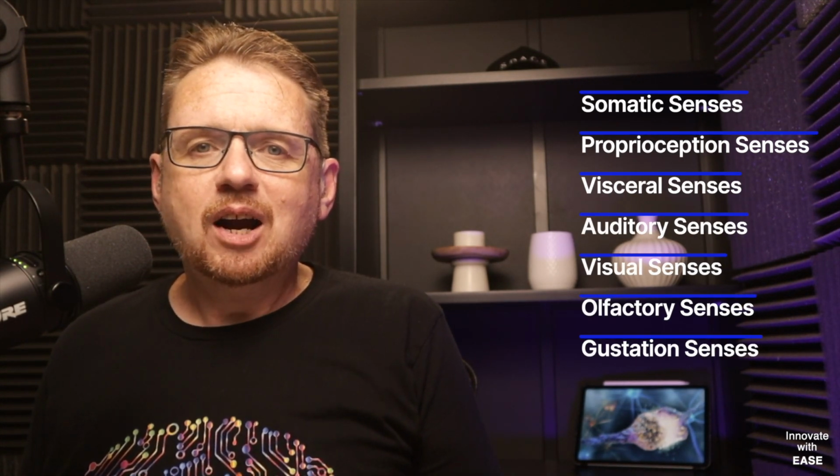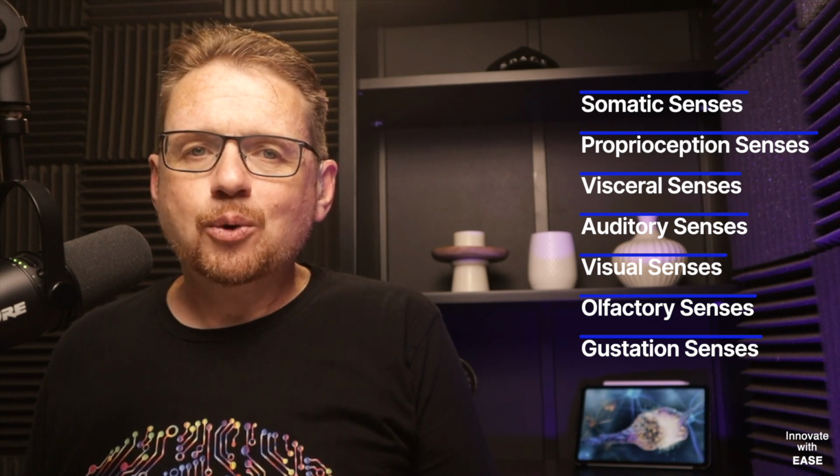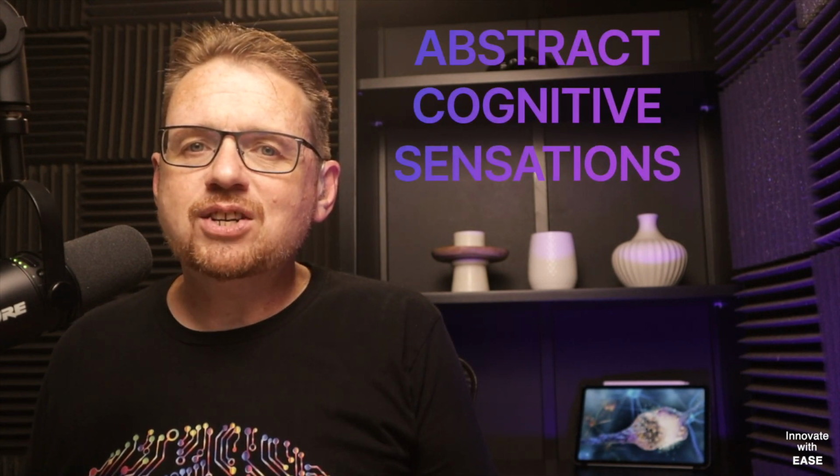Our cerebrum processes our somatic senses, our proprioceptional senses, our visceral senses, our auditory, visual, olfactory, and gustational senses. And it compiles senses which produce abstract cognitive sensations.